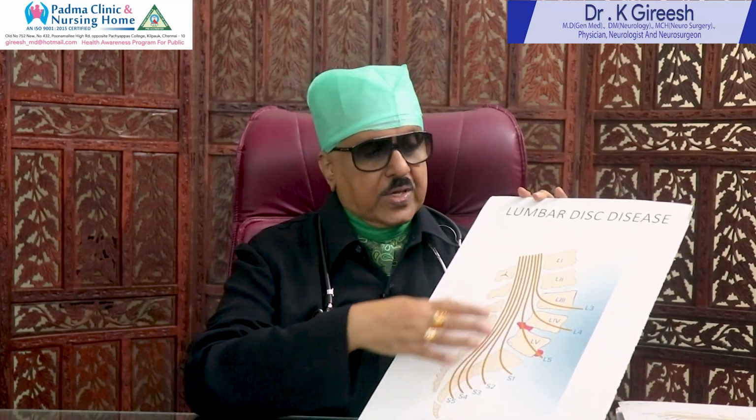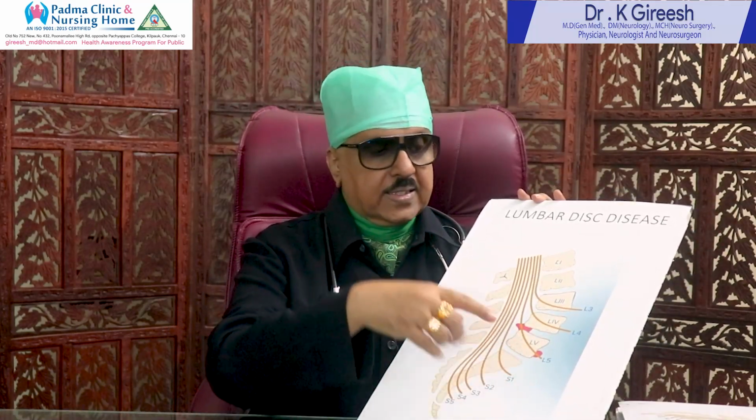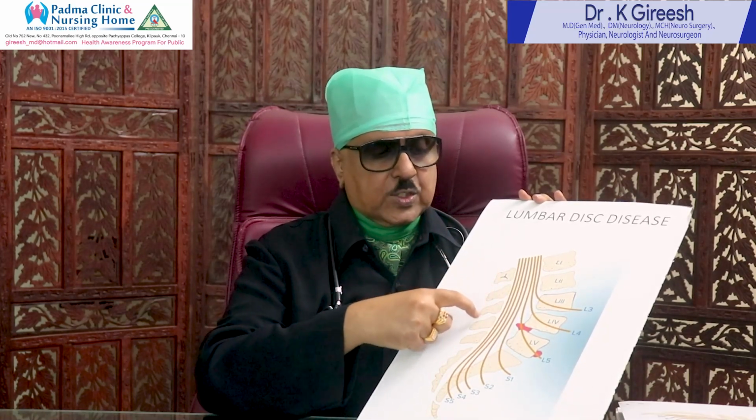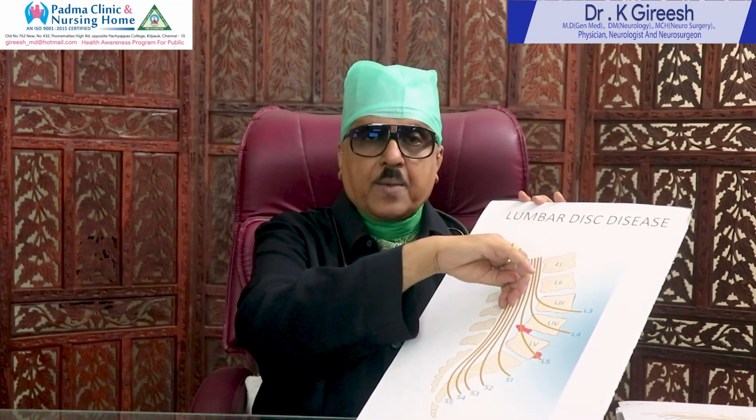Before you understand that, I would like you to see this picture. And you see here, this is of the low back. These are the bones, and you see the spinous process. And here you find the nerve fibers are coming out and then going out between the bones.